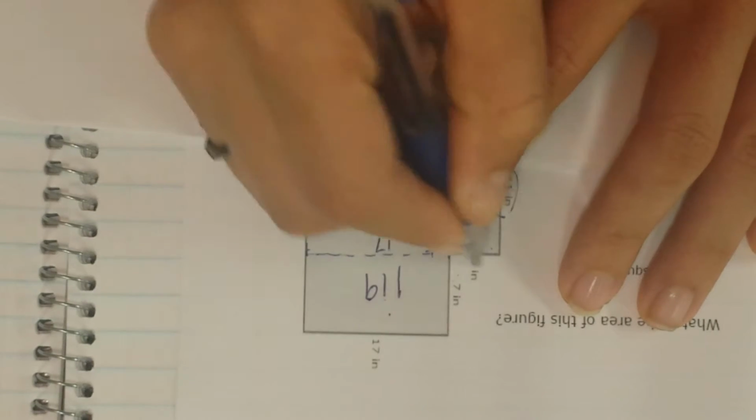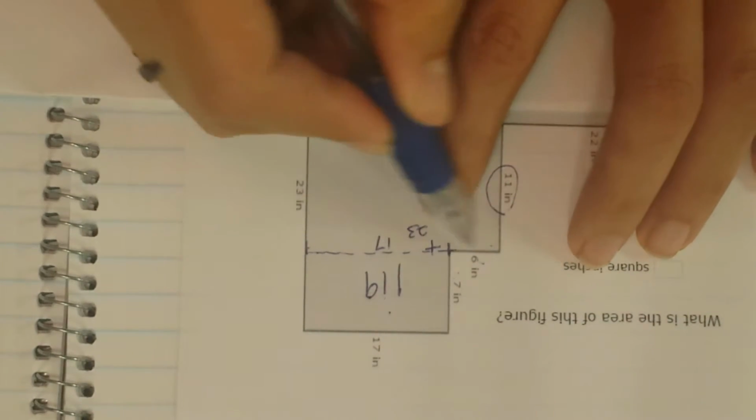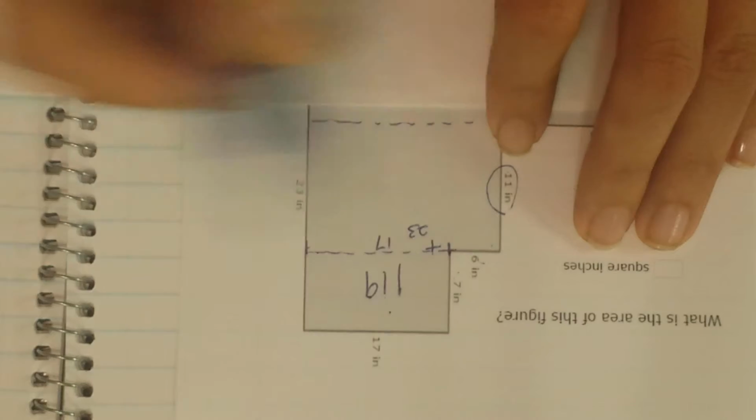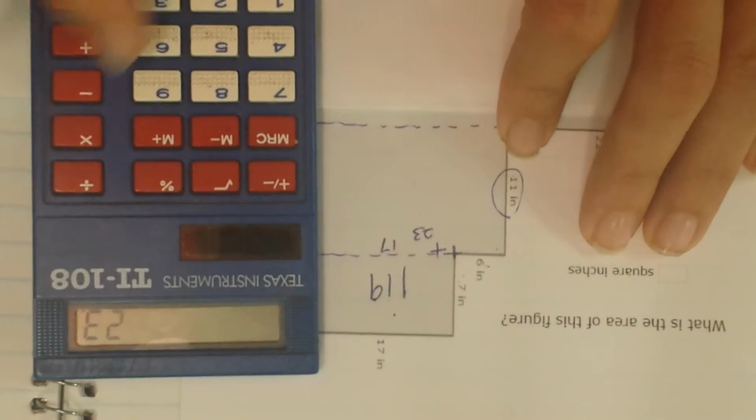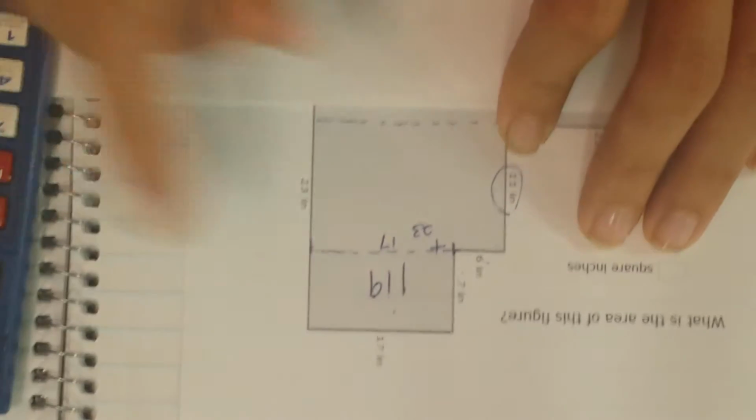So that's 17 plus 6. And now I can find the area because I know my base is 23 and my height is 11. So 23 times 11 is 253.